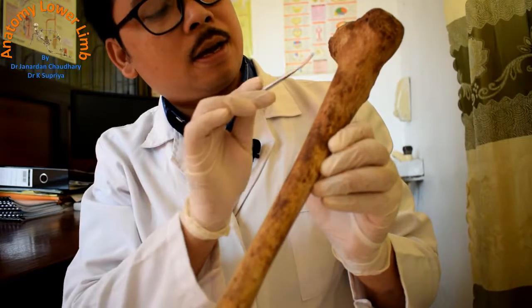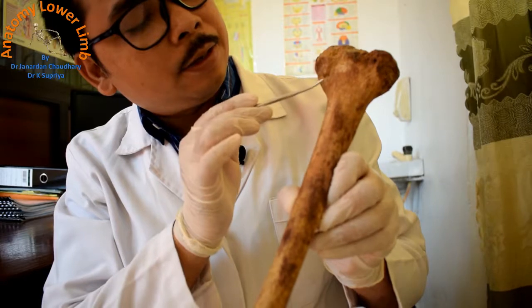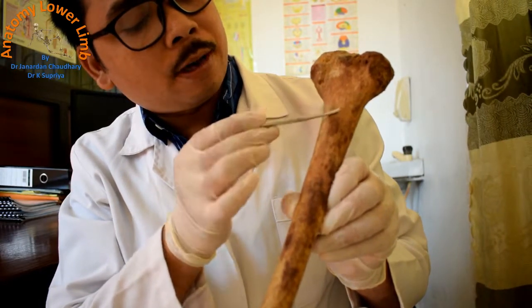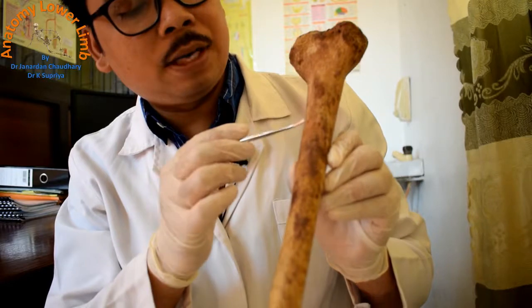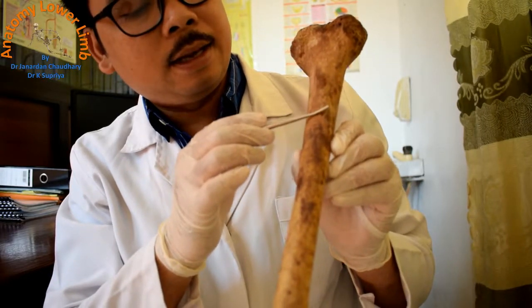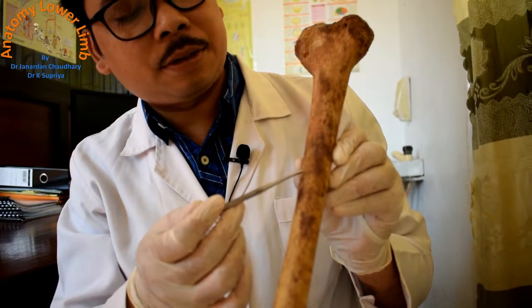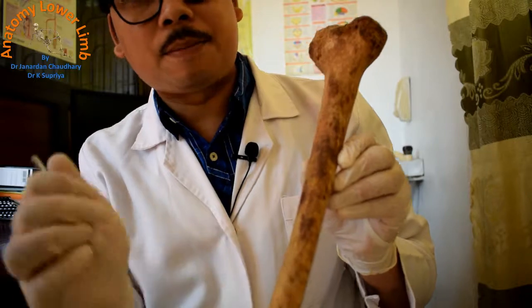The posterior surface on its upper end shows an oblique line which passes backward and medially, called the soleal line, which is here. In the middle of the soleal line there is an ill-defined vertical slit dividing the posterior surface into a lateral part and a medial part.